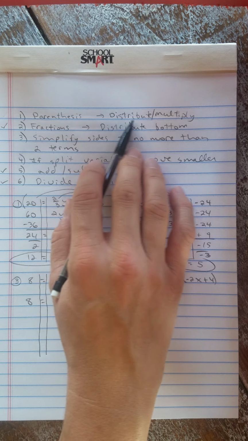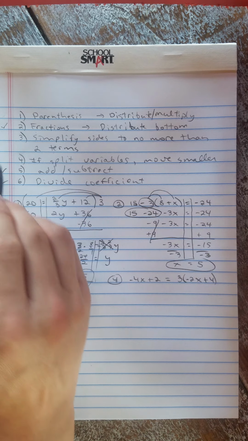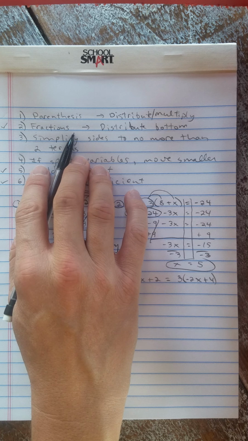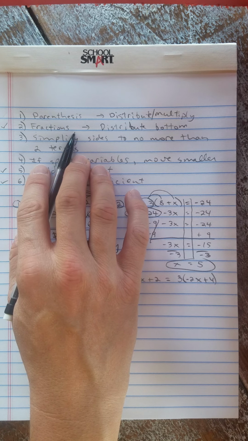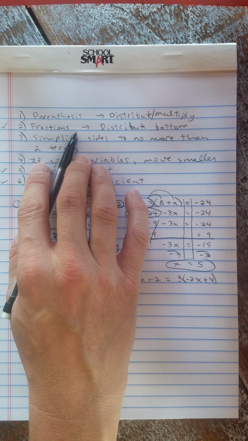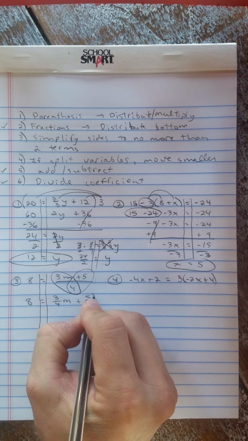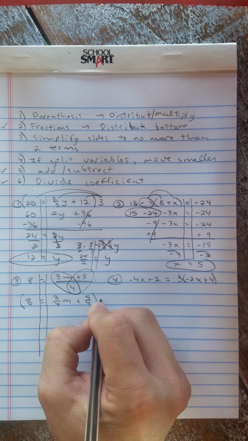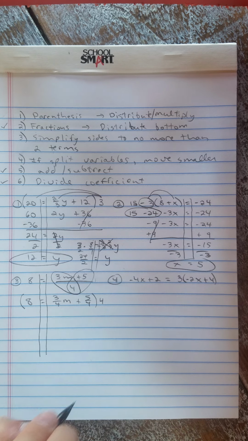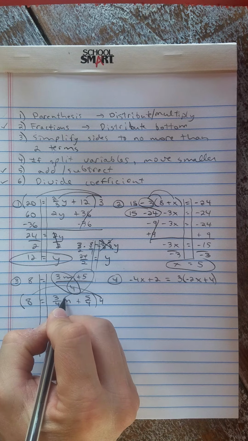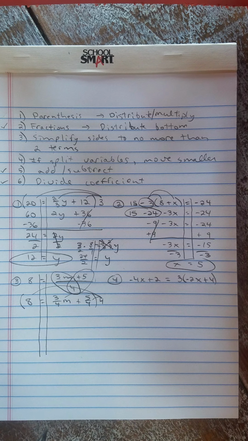Step 1 is if there are parentheses, distribute. Well, there are no parentheses, but what there definitely are is fractions. So what do we do with fractions? Get rid of them right away rather than dealing with them the entire time. Distribute the bottom. So I'm going to create a set of parentheses around the whole problem so that I can show I'm going to distribute a 4 to all terms. I'm going to do 4 times 8, 4 times 3/4 m, and 4 times 5/4.